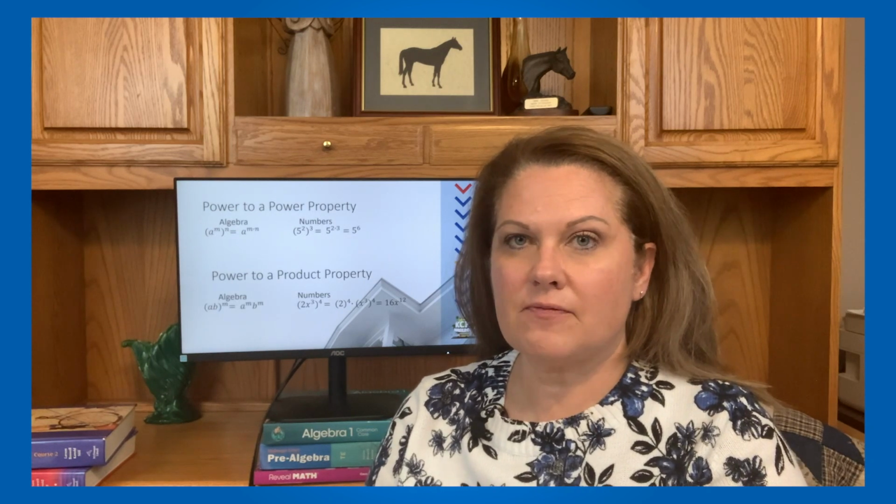The two properties that we've learned today have been the power of a power property and the power of a product property. A power of a power property says to just simply multiply your exponents. Power of a product property says find the power of each factor and then multiply.